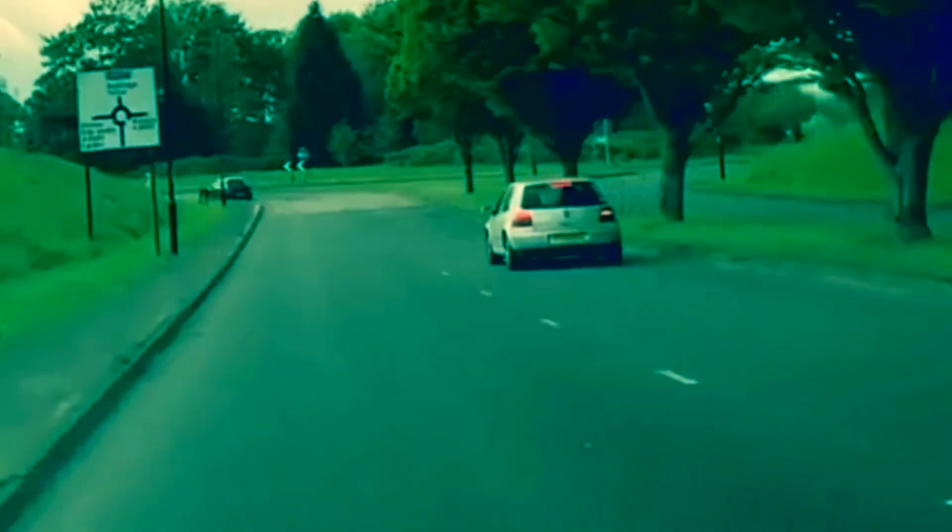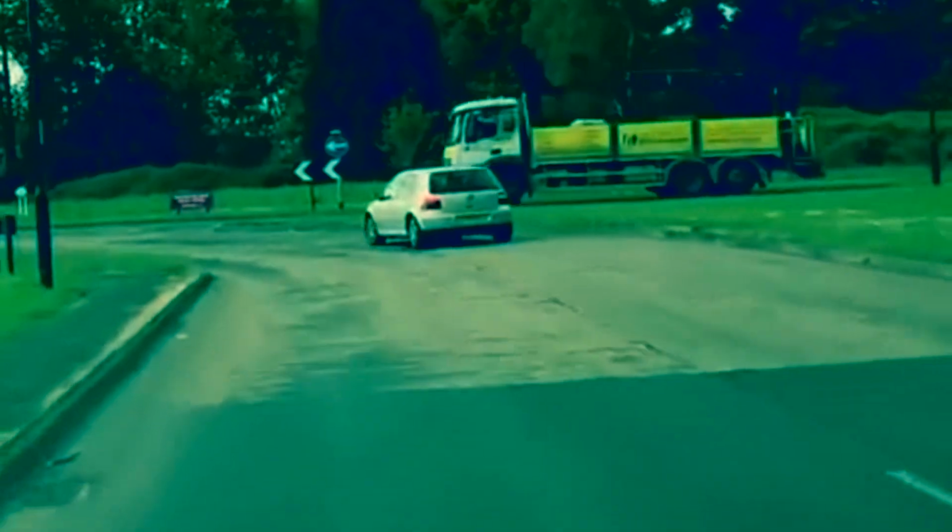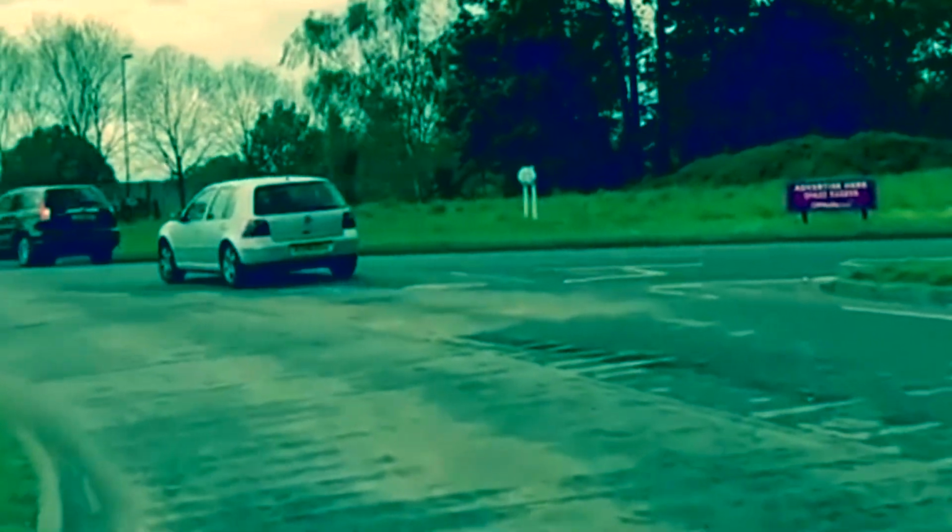Now, why do we have roundabouts? What is the reason? What is the purpose of roundabouts? Why were roundabouts born? Because when we understand the reason for roundabouts, when we understand why roundabouts are born, only then will we understand why we fail for stopping at the line anyway.